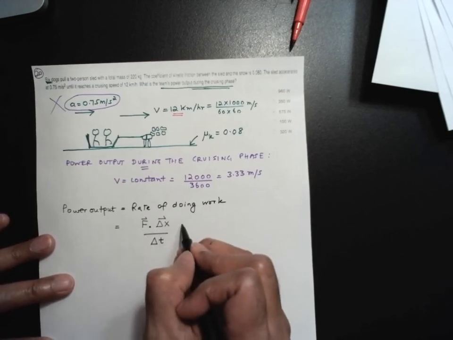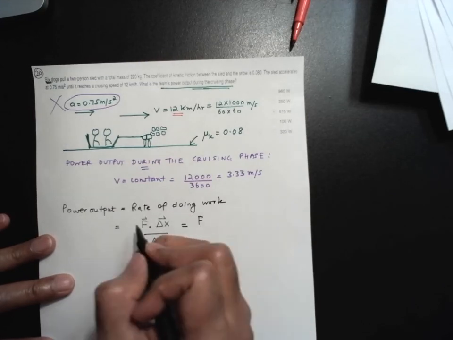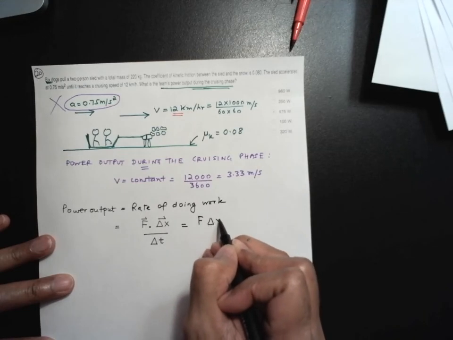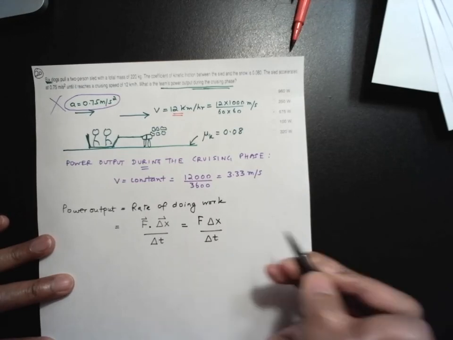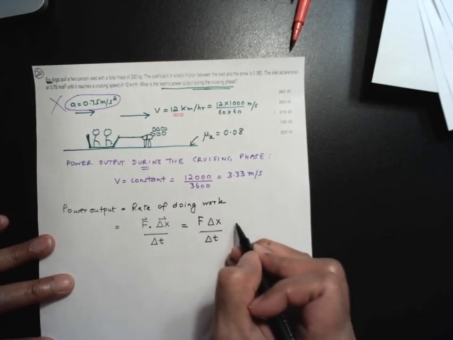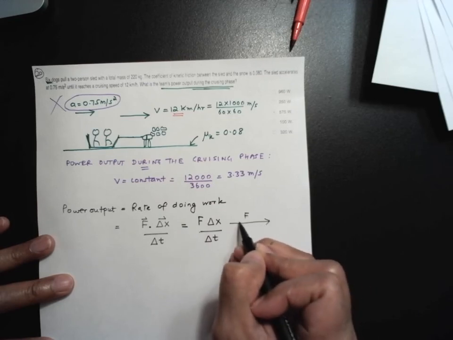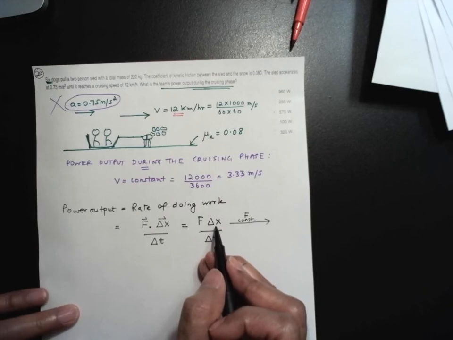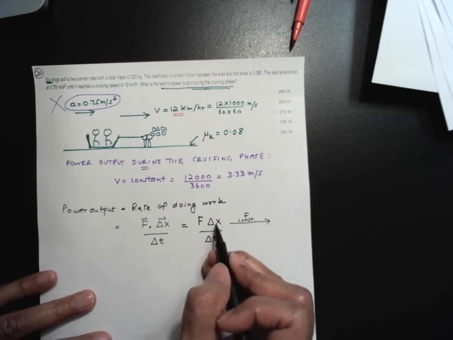In the one-dimensional case, the force and the delta x are all in the same direction, so F delta x over delta t. If the force is constant, then the only thing changing with delta t is the displacement.